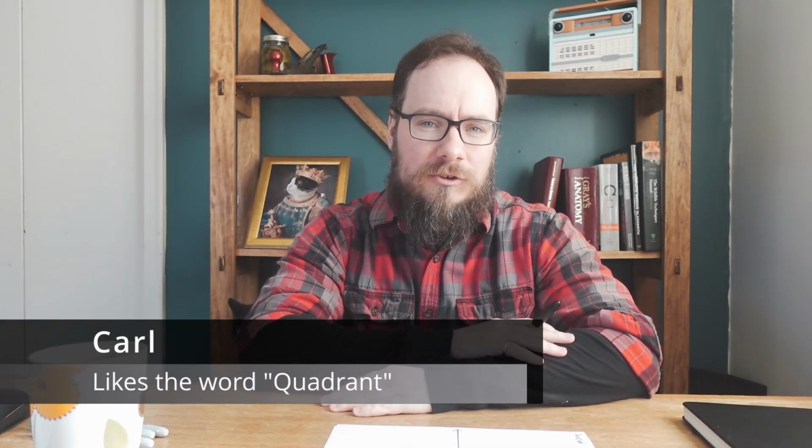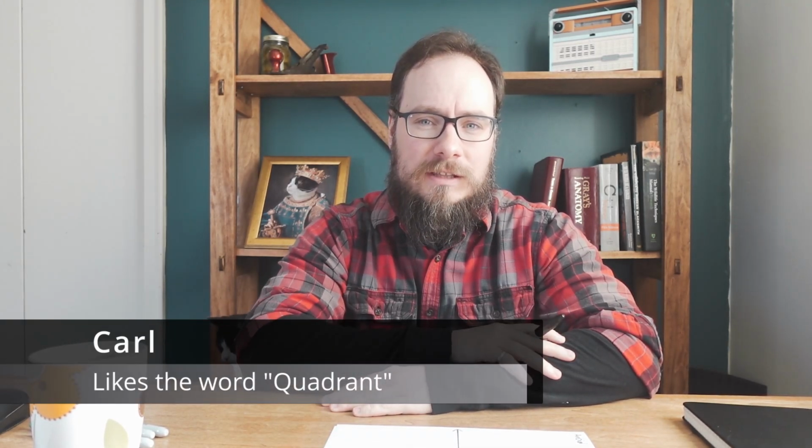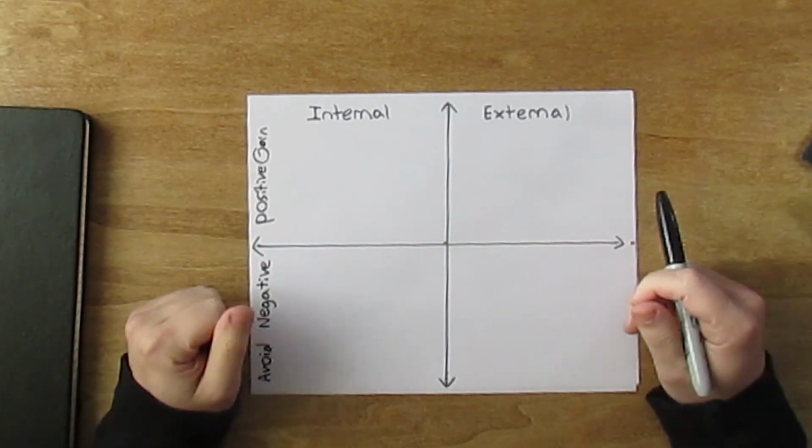The goals and actions that your characters take need to be linked to motivations. What they do can't just be done because you want it to be done. It's got to be due to some underlying motivation. Now, the source of that motivation is actually a really interesting thing to talk about, and that's what we're going to do today with the help of this handy dandy quadrant that I've drawn out here.